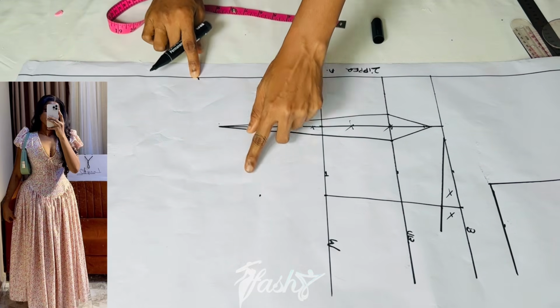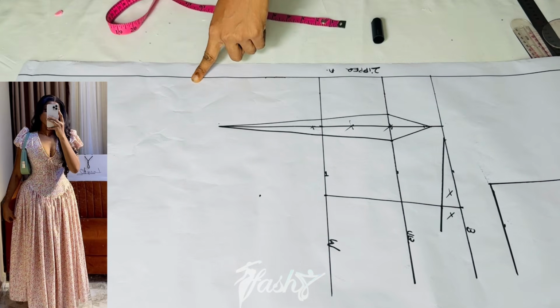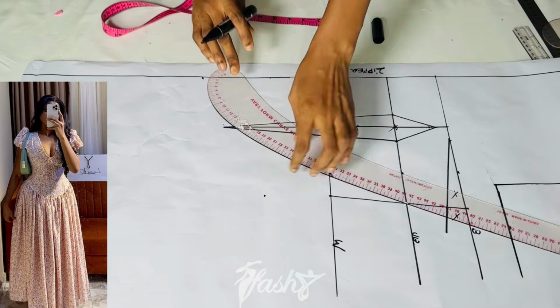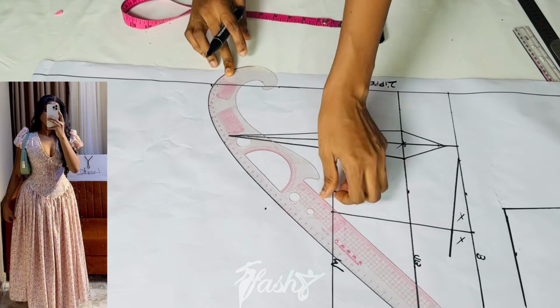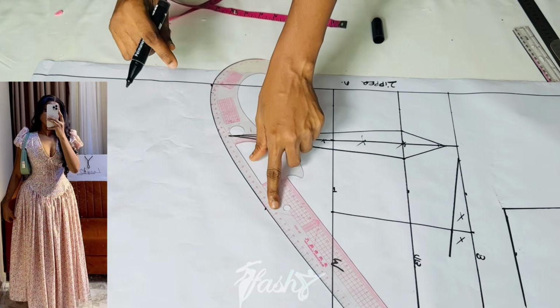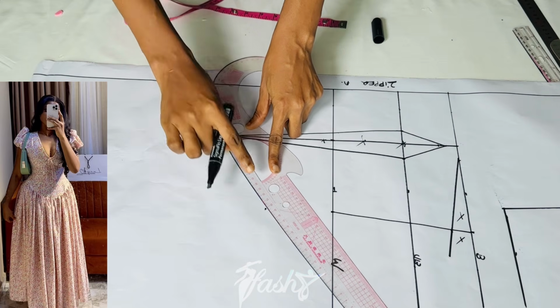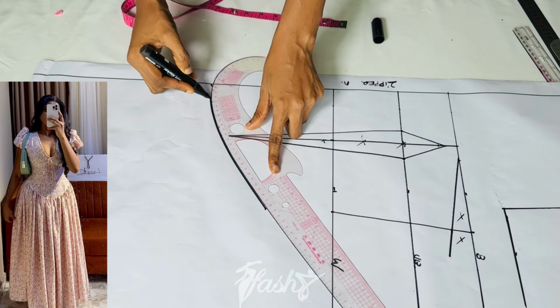So as you can see, the front came down lower than the side. So I came down with 3.5 on my side and came down with 6 inches on my center front. And then I'll use my curve ruler to connect it to give it this shape we have on this dress.